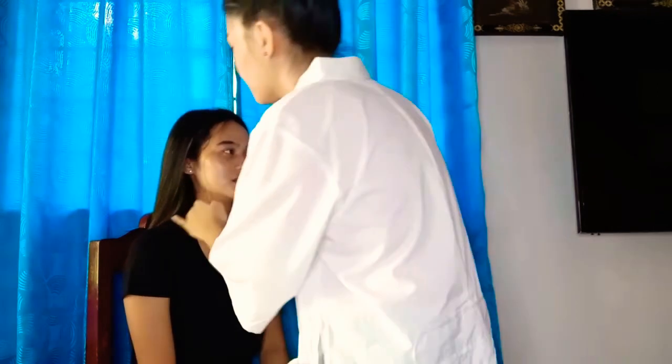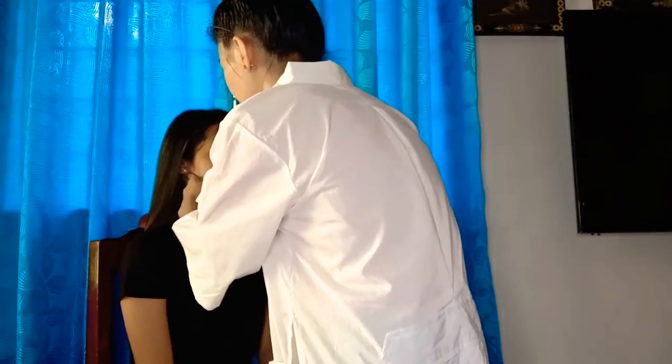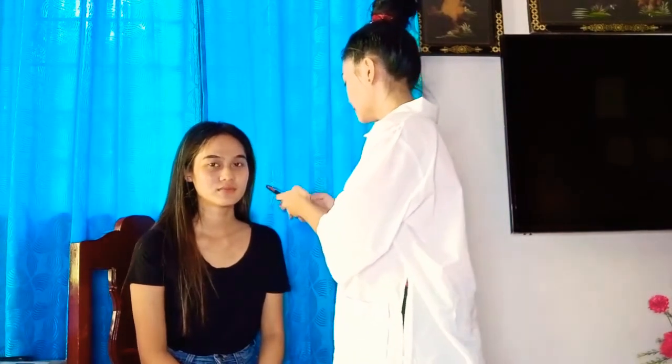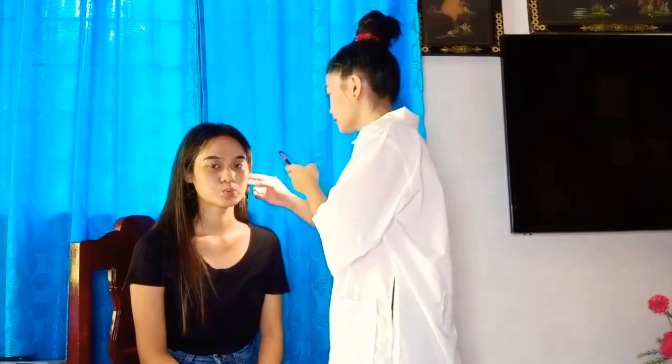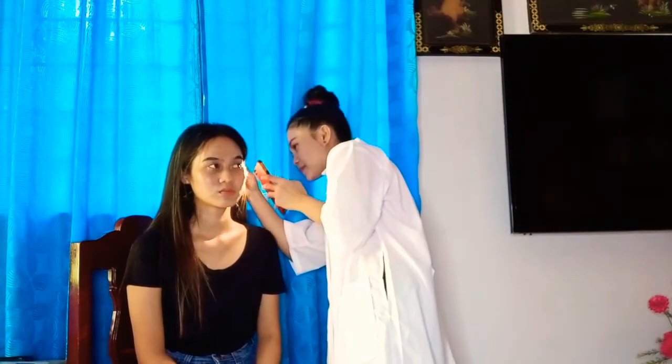Okay, now the mastoid process. Do you feel any tenderness? No. Okay, there is no swelling and no masses. So cartilage and mastoid process is normal. So now we're gonna assess the patient's ear canal and tympanic membrane. So I'm going to touch your ear, okay? Do you feel any pain as I pull it? No.